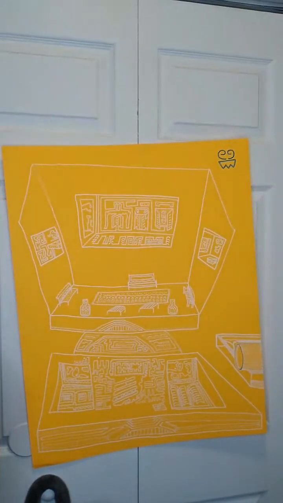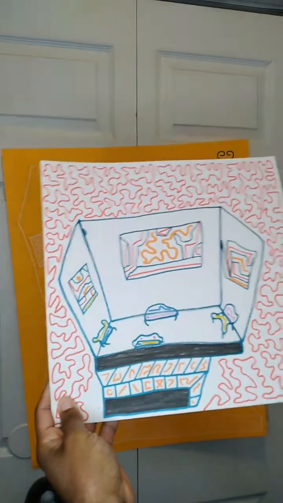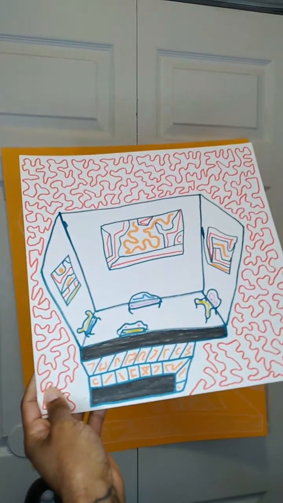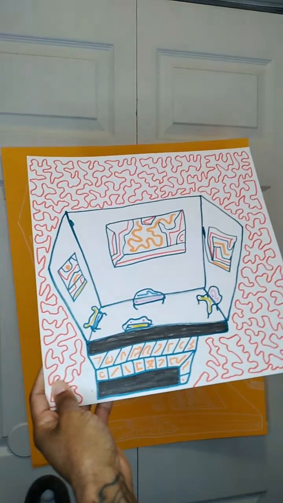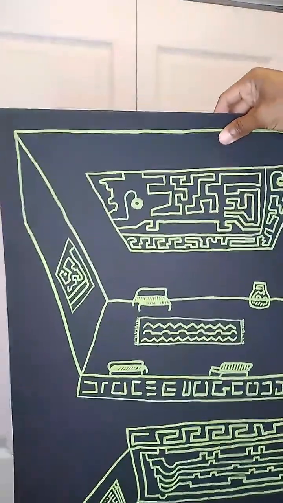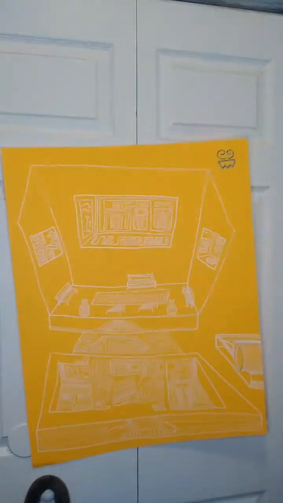I don't know, because the white paper space did something different when I added that. It just looked like static when I added it to this one. So I wasn't sure if the black paper would just be too busy, but I don't know.